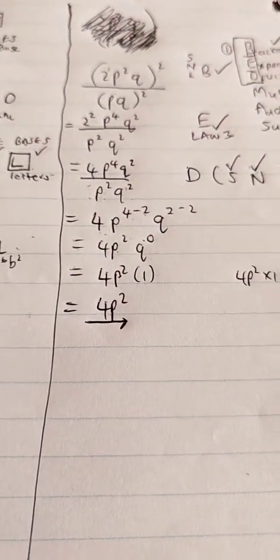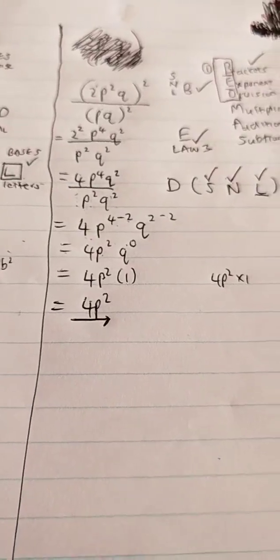And then your final answer. Remember, what's 4p squared times 1, or 4p squared times 1? That gives us an answer of 4p squared. The q has gone. That is our answer.